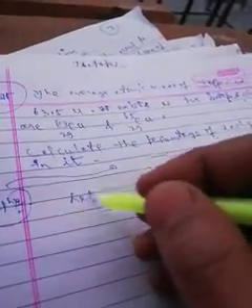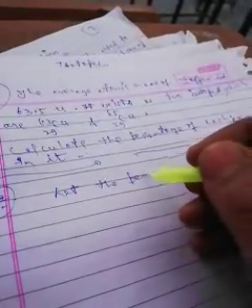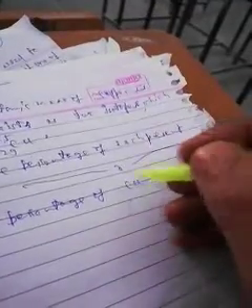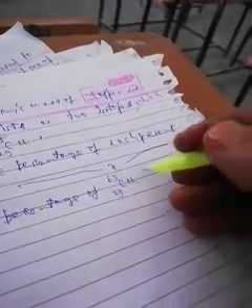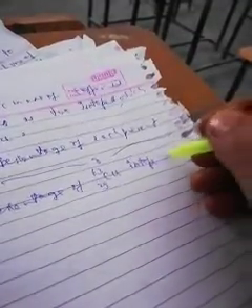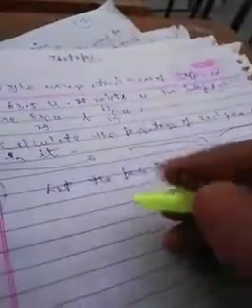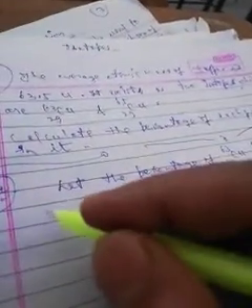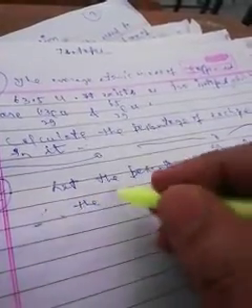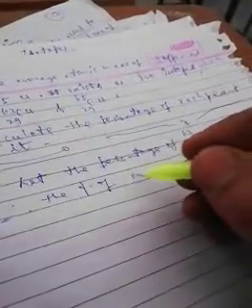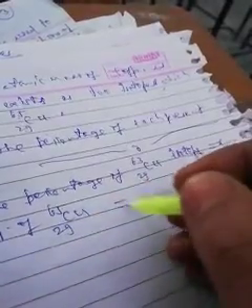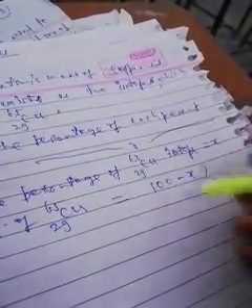Let the percentage of copper 63 isotope be X. The percentage of copper 65 will be 100 minus X.